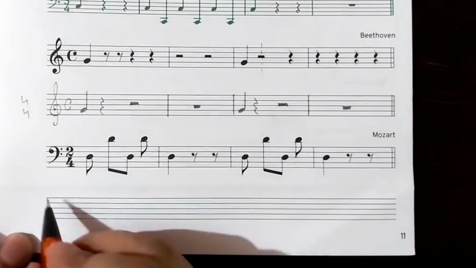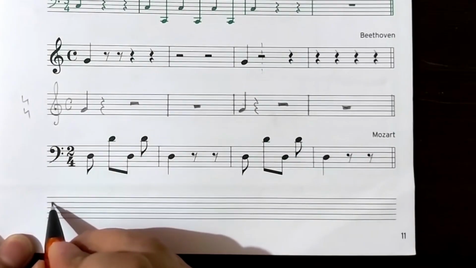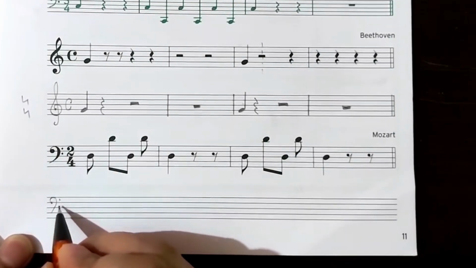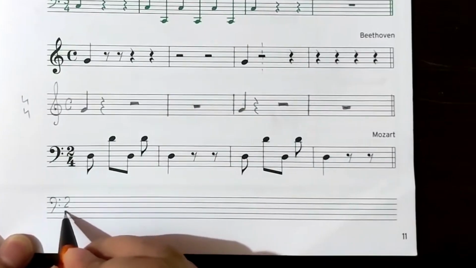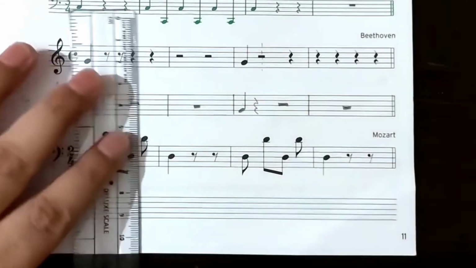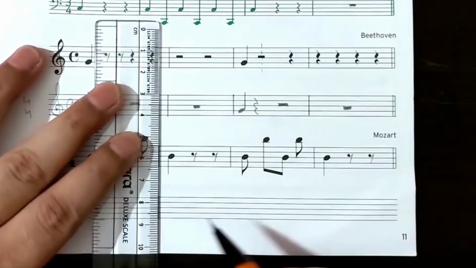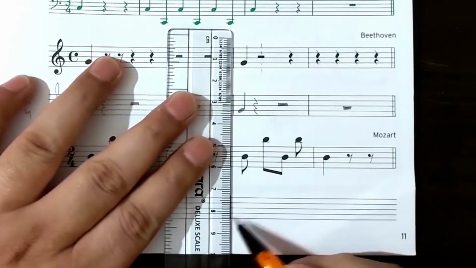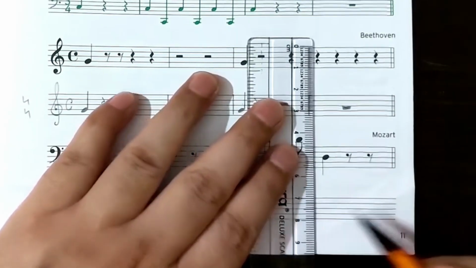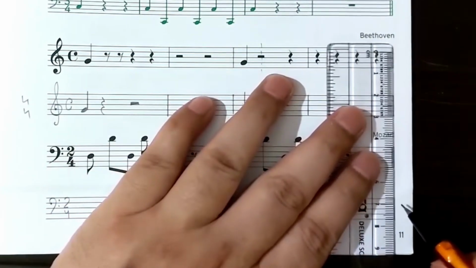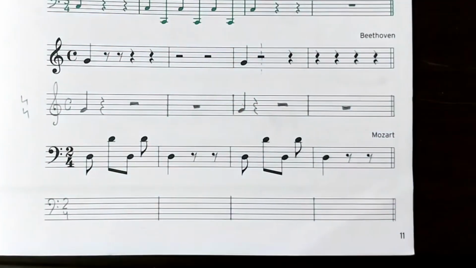Let's make the bass clef first, time signature 2x4. Let's make the bars. Okay, so let's start.